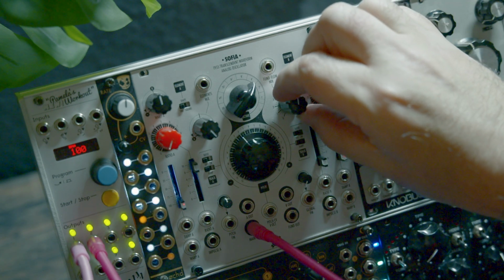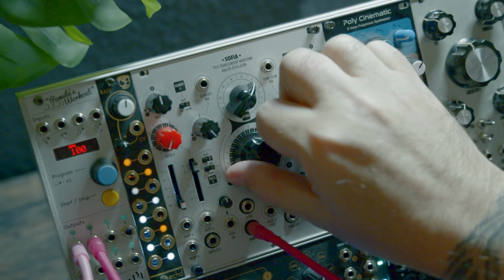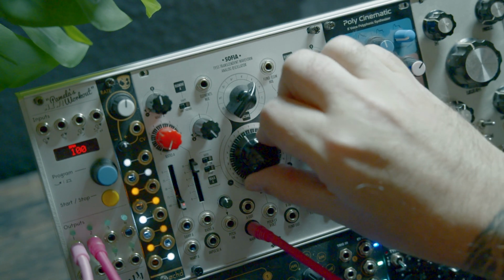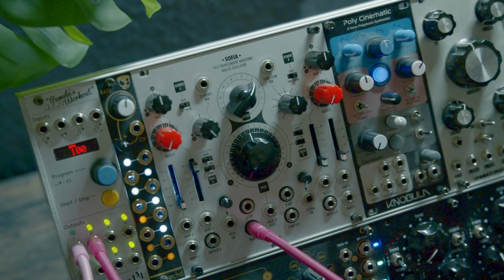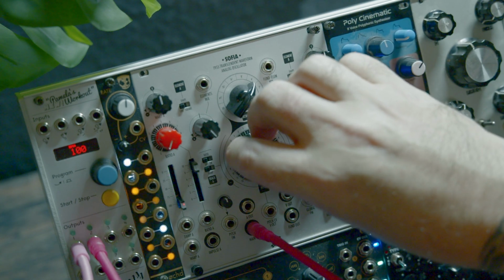Or we can go somewhere between the two. And so far, so good. We can make 1950s sci-fi movie sounds.